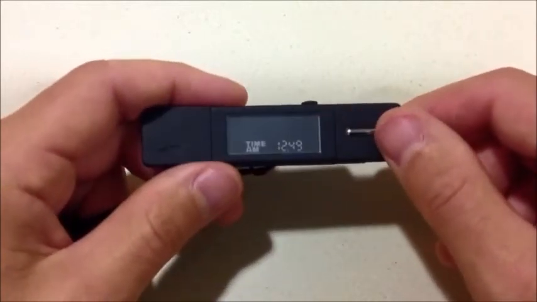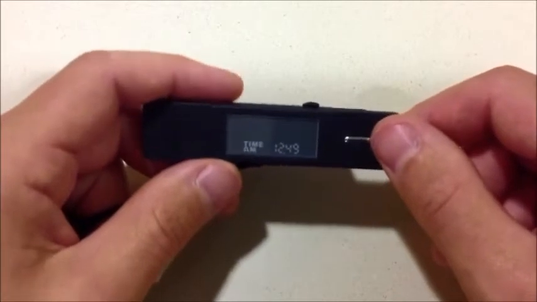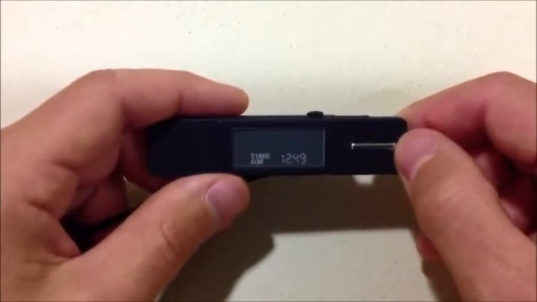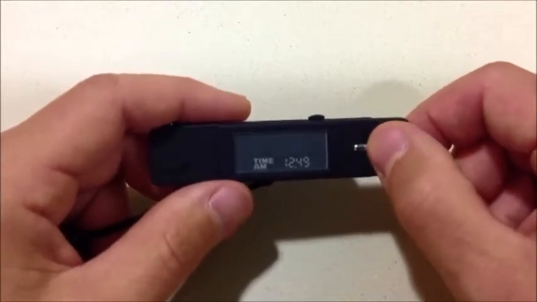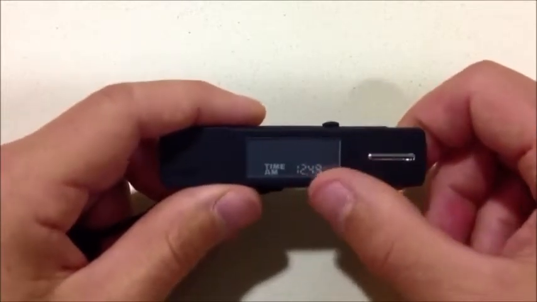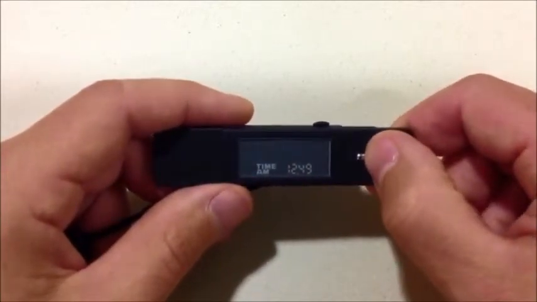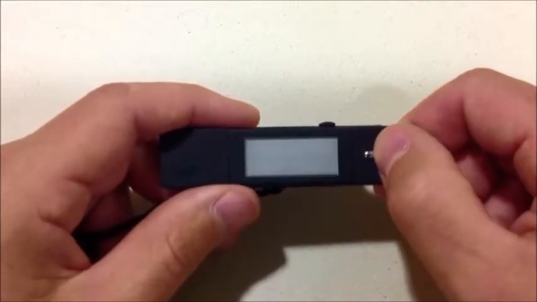If I click it again, it'll show me the time. This key was recently restored, so it thinks it's only 12:49 a.m. Once you plug it in for the first time to your computer, it'll sync with your profile, and it'll update to your local time, and it'll also update to your particular movement goal, which we'll show you in a few minutes.